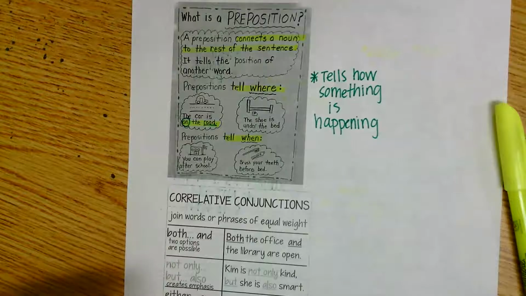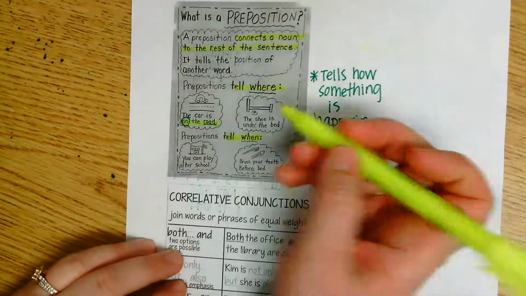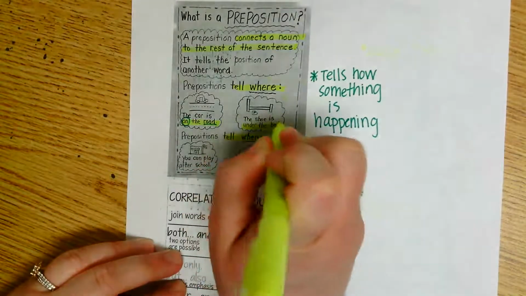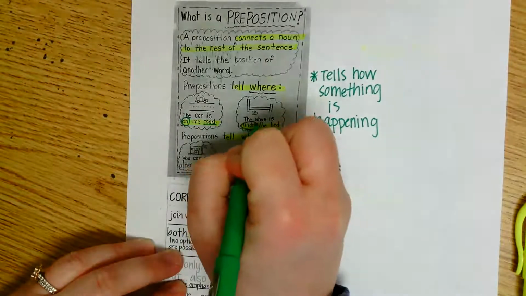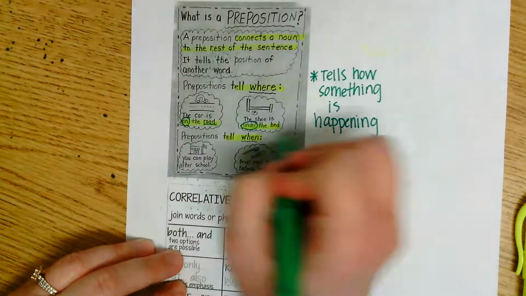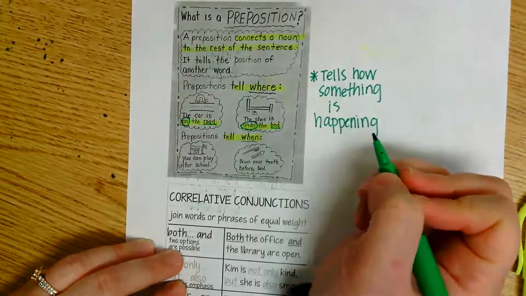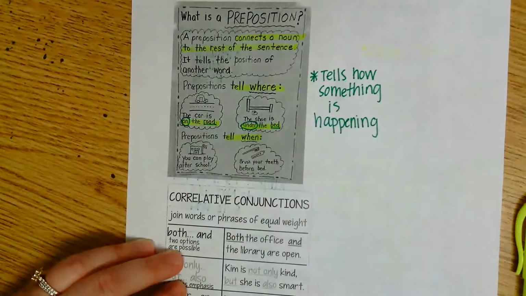Look at this next sentence. The shoe is under the bed. So under the bed is our prepositional phrase. It tells me where the shoe is. Under is the preposition, first word of the phrase. And then bed is the object. I know it's an object because bed is a noun.